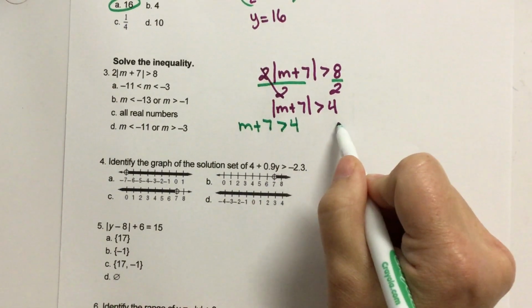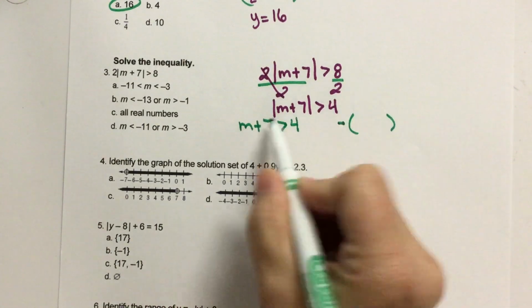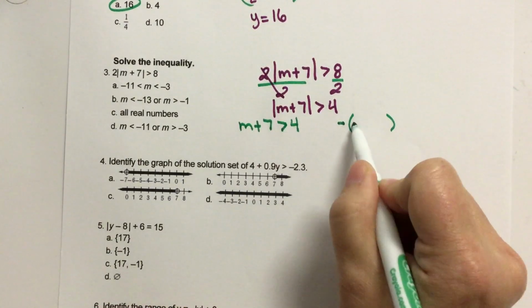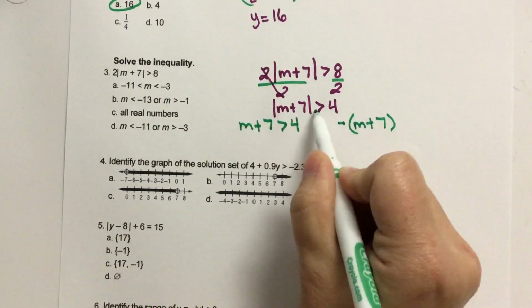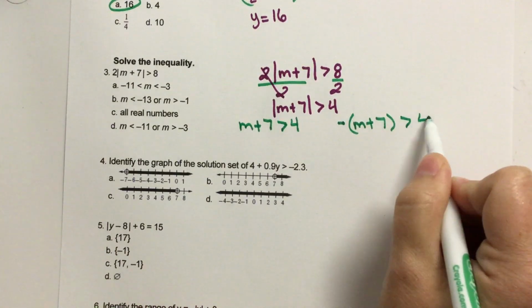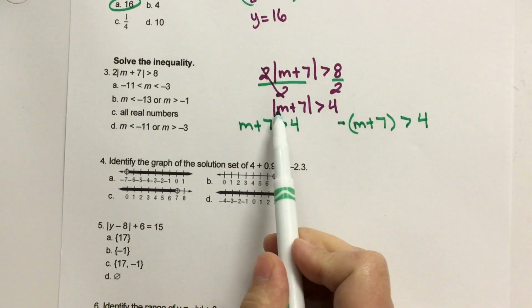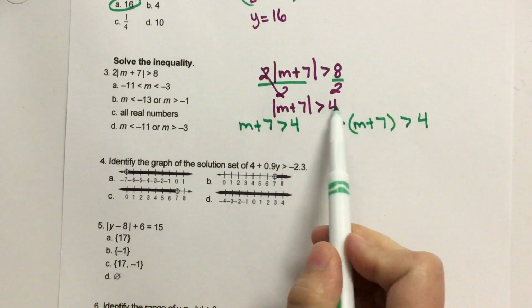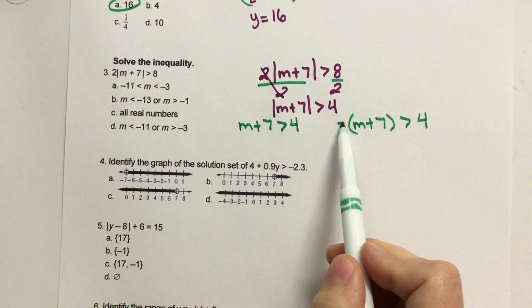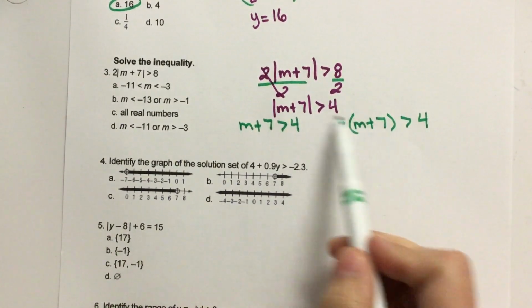Then I'm going to take the opposite of what I see inside, m plus 7, and recopy this. So you take what's in there and recopy. Then you take the opposite of what's in there and recopy.